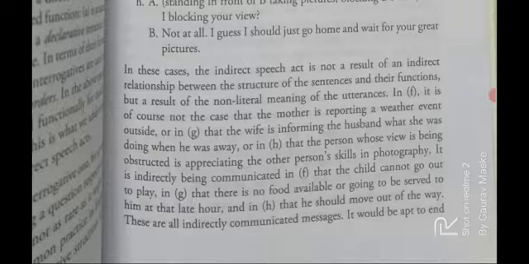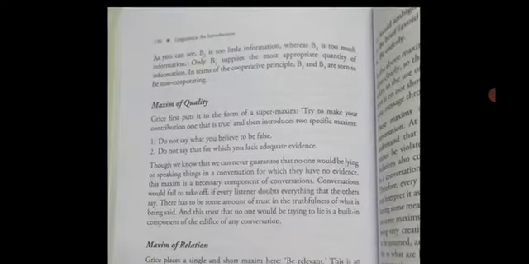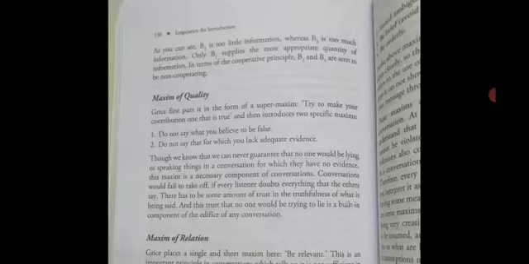It would be apt to end here. As you can see, B2 is little information, whereas B3 is too much information. Only B1 supplies the most appropriate quantity of information. In terms of cooperative principles, B2 and B3 are seen as non-cooperative.